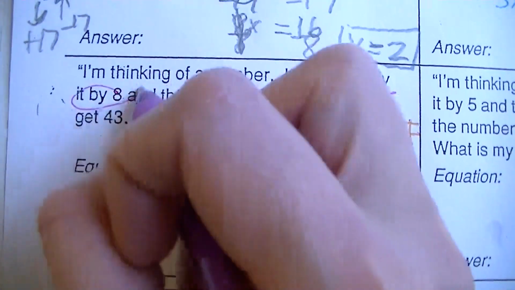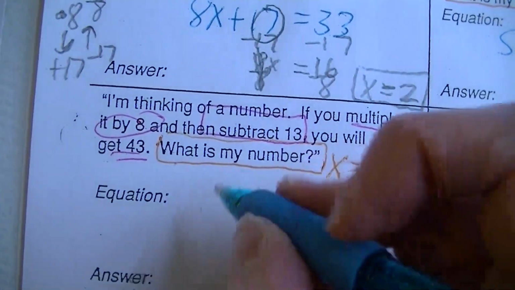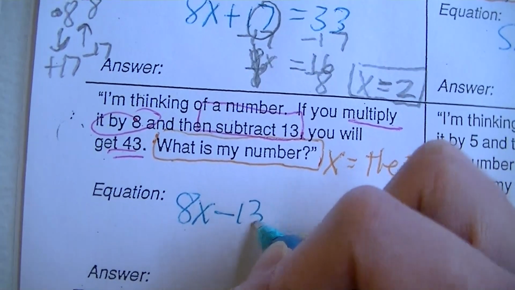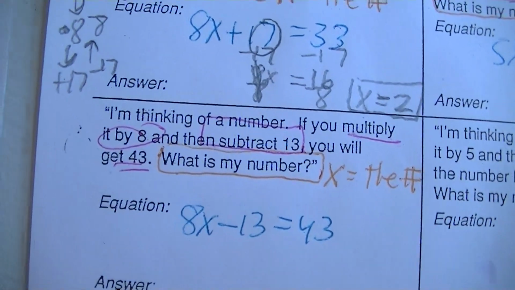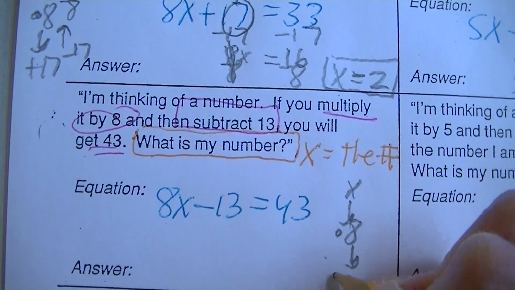Okay, circle and underline keywords and phrases. So you're going to multiply that number by 8 and then subtract 13. You'll get 43. Now build it. Start with that variable. You multiply it by 8 and then subtract 13. You'll get 43. Okay, so we started with x, then they multiplied it by 8, and then we subtracted 13.